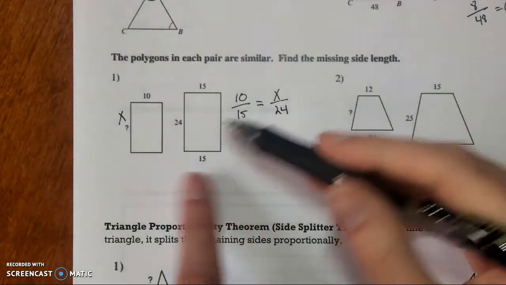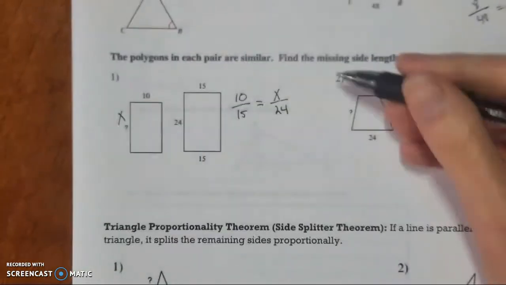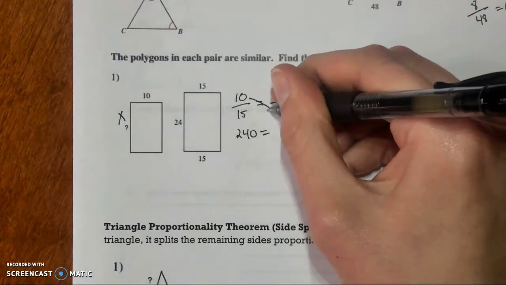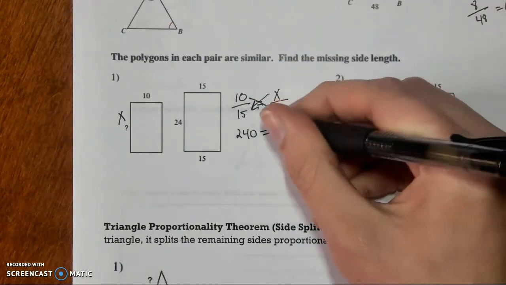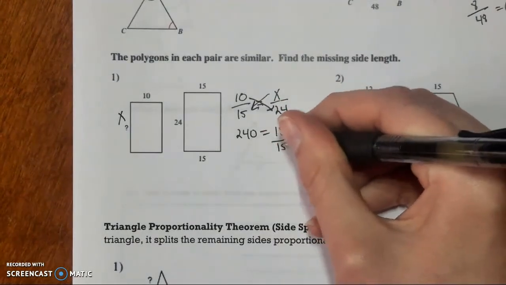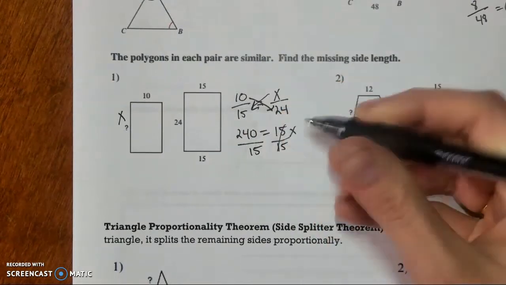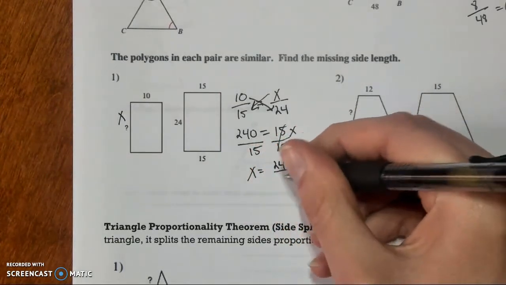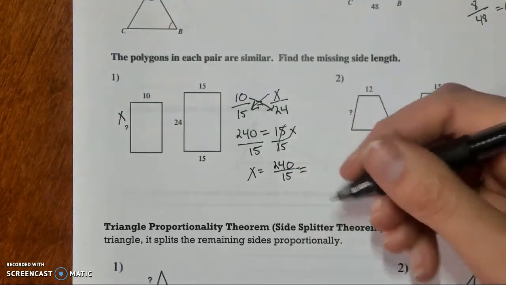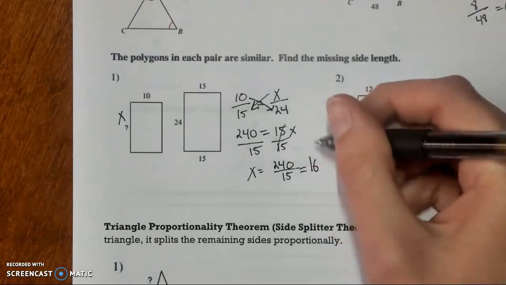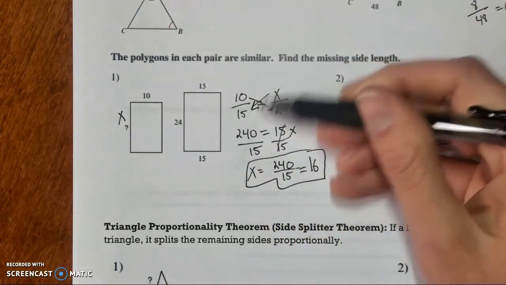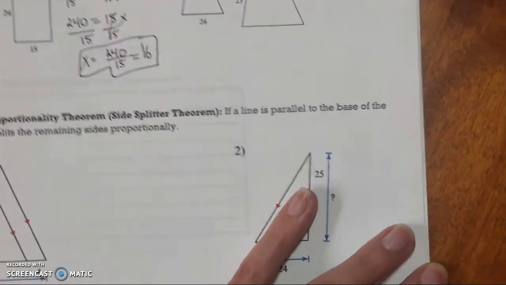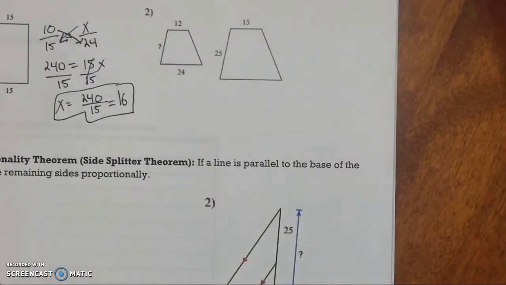Your next step to find x is to cross multiply, and to solve for x. So 10 times 24, 240. So this is cross multiplying. And then x times 15 is 15x. Divide on both sides. Then you, of course, would be doing this in your calculator. And then you get x equals 240 divided by 15. And that equals 16. So x equals 16. And we did that by setting up our proportions, cross multiplying, and solving for x. Number 2, I'll let you pause the video and try and solve this one yourself, and we'll come back.